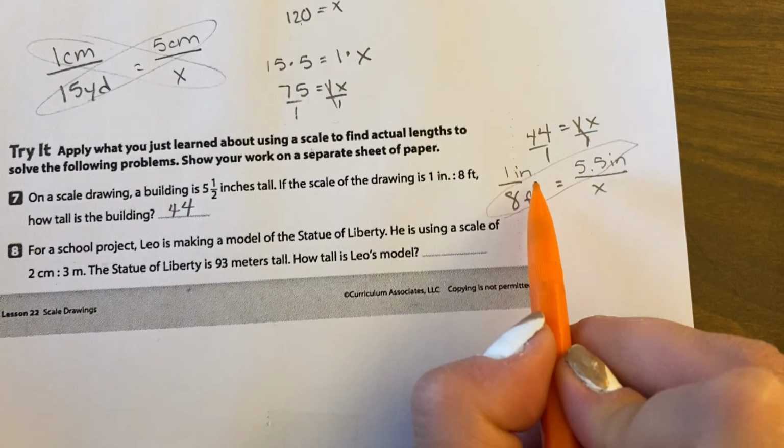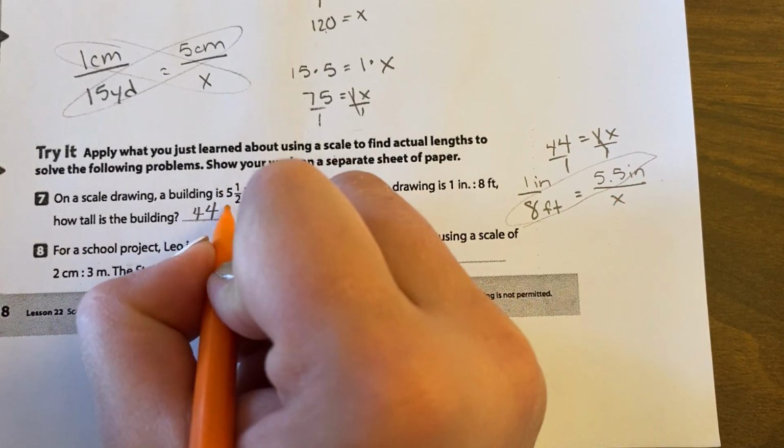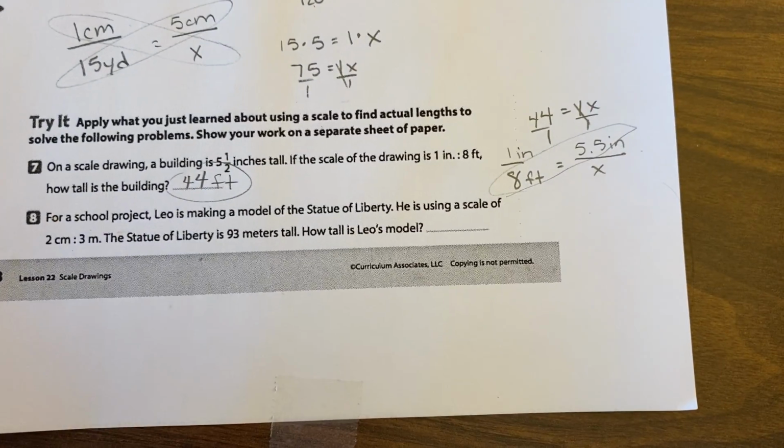And then let's just think about our labels right here. It's inches, inches, feet, feet. So in real life, 44 feet.